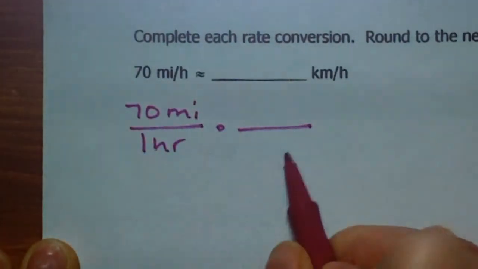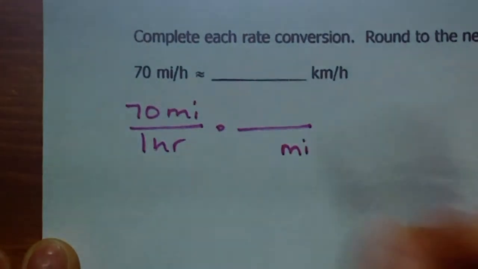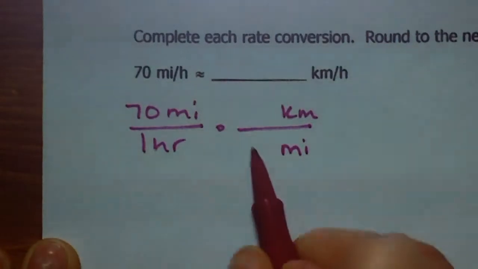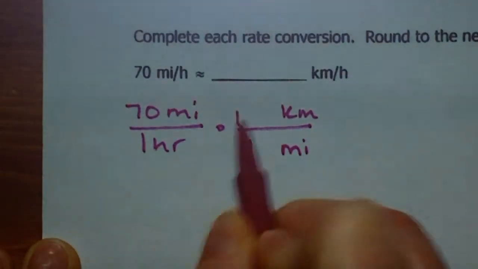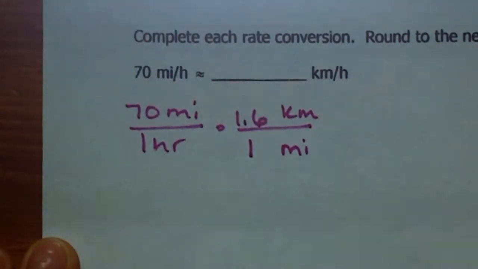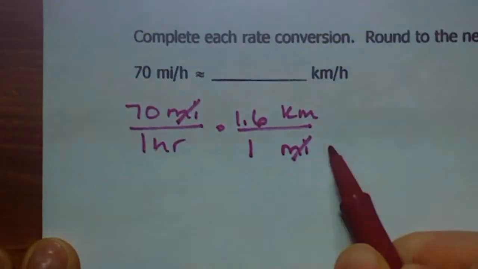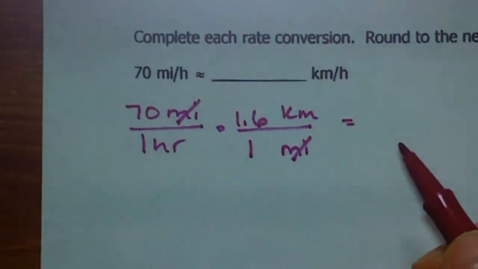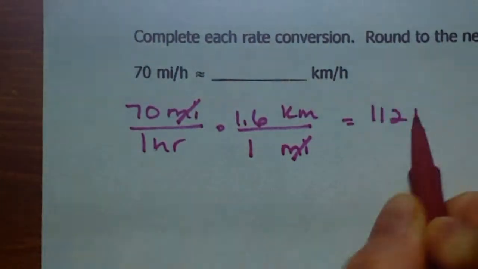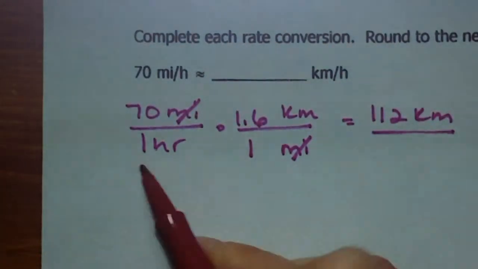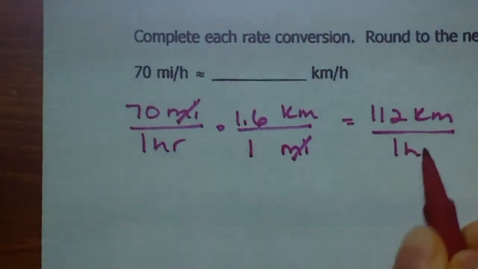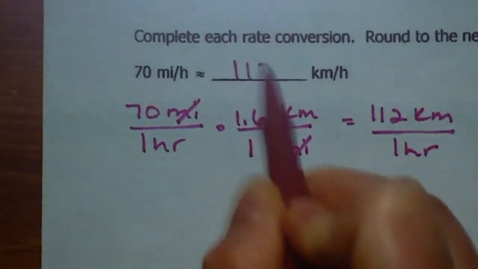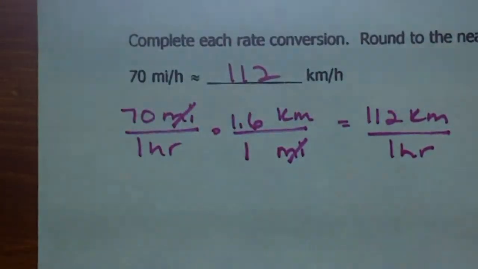I want miles to go away, so I'm going to put them in the denominator. I want to change those to kilometers, so I'm going to put that in the numerator. We know that every 1 mile is 1.6 kilometers. So the miles are gone. I'm left with 70 times 1.6. That gives me 112 kilometers on top, and then 1 hour times 1 is just 1 hour. So 112 kilometers per hour. That's the same as 70 miles per hour.